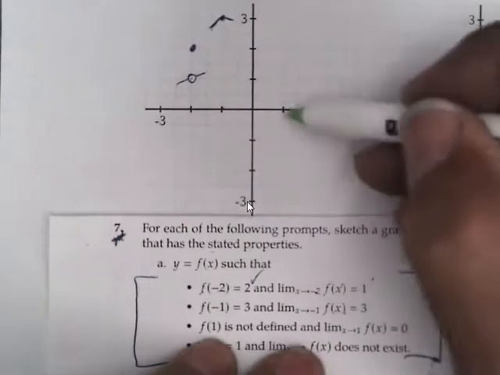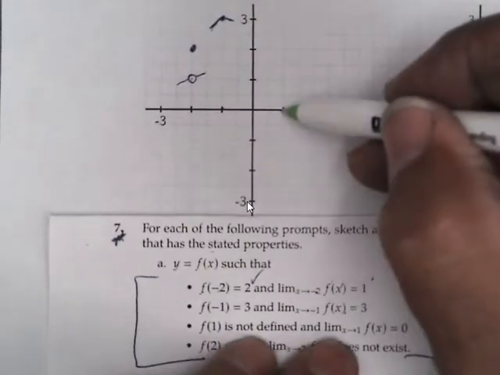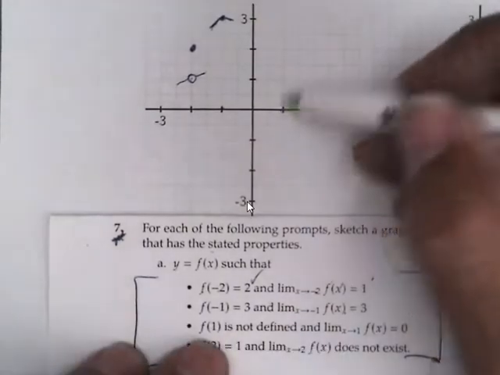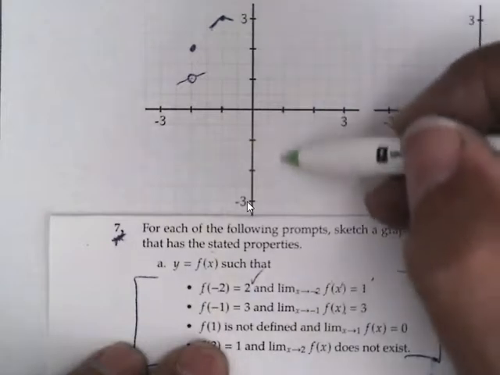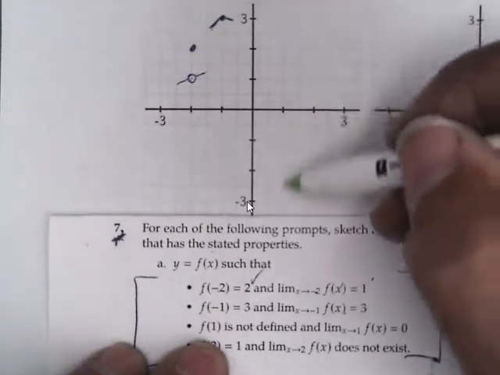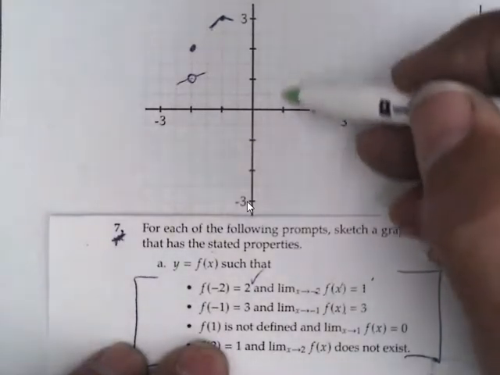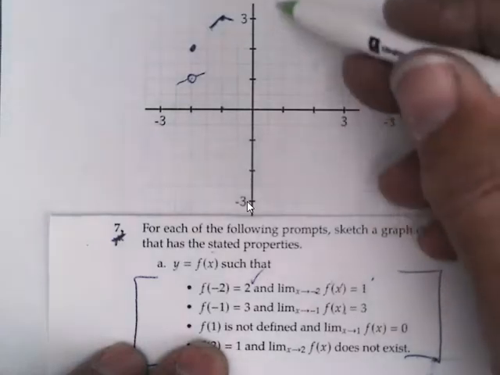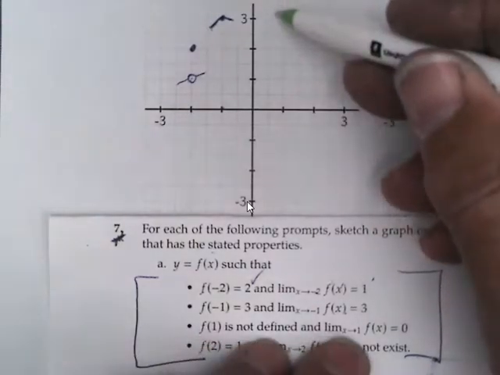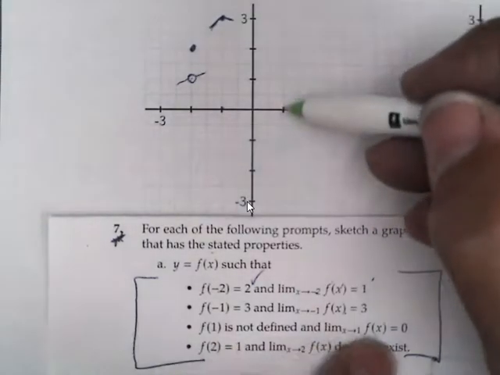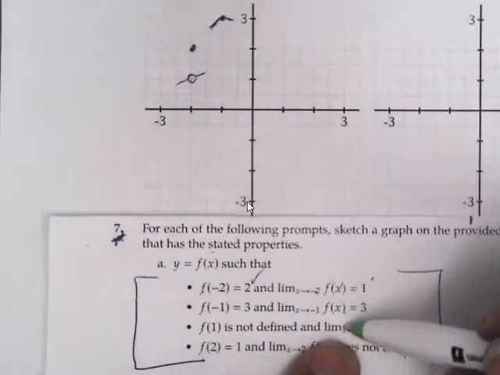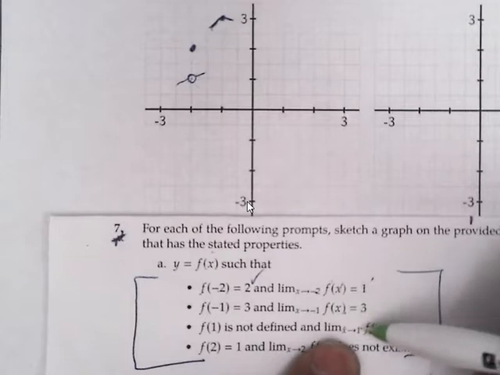At f of 1, there is no value. So there's either a circle or a hole. It never touches this vertical line. But as we get close to it, it approaches a height coming in from either the left or right towards 1.